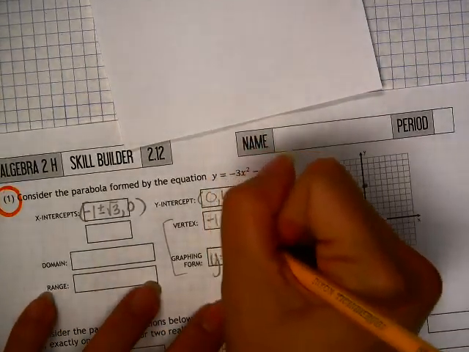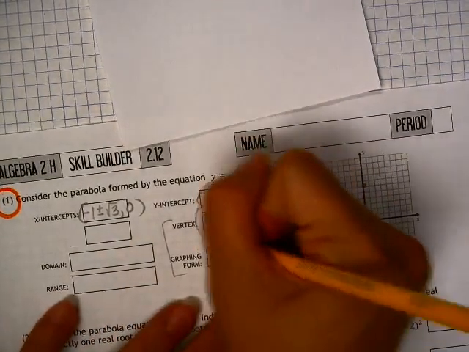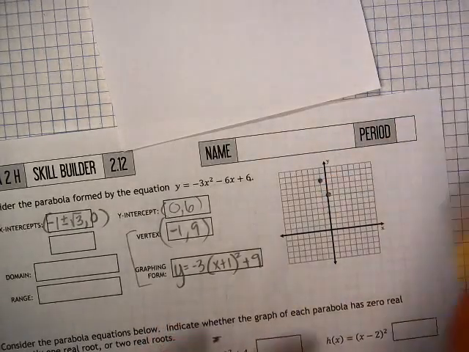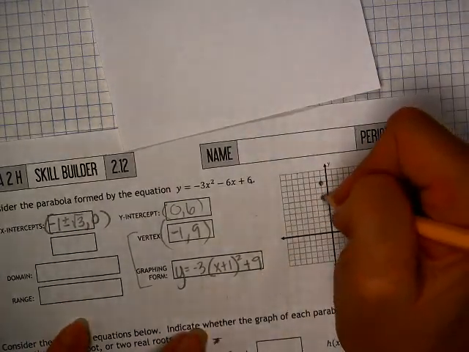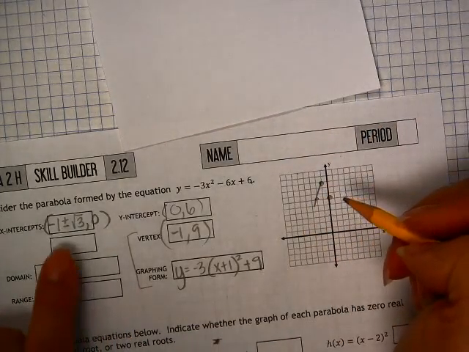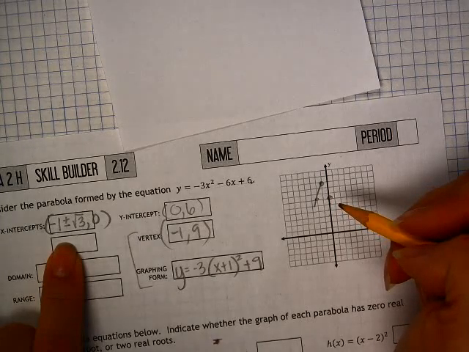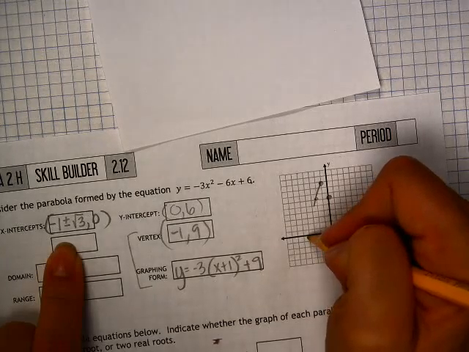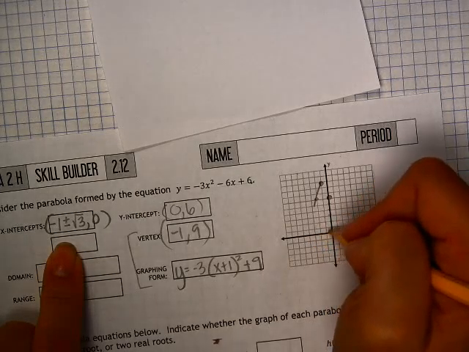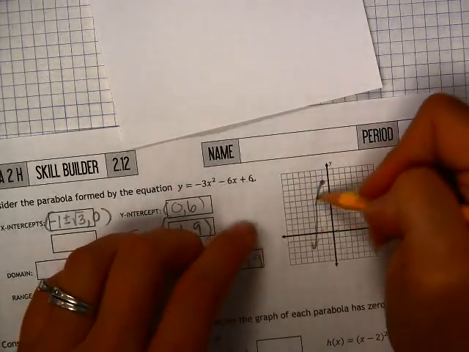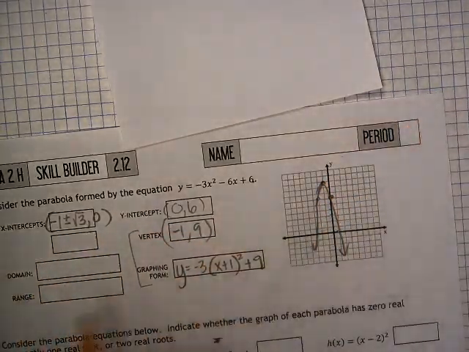And that means the vertex is -1, 9. So I can do that. -1, 1, 2, 3, 4, 5, 6, 7, 8, 9. So that is my vertex, and it's going through that point, which means it's also going through that point. And it's going through approximately 0.73-ish and approximately -2.73-ish. So that's what our graph looks like.